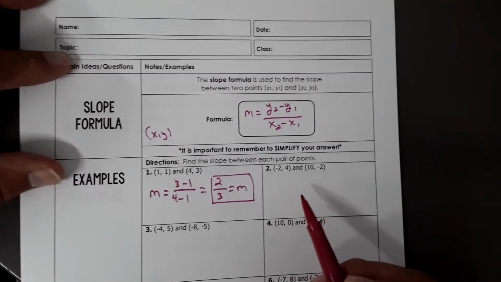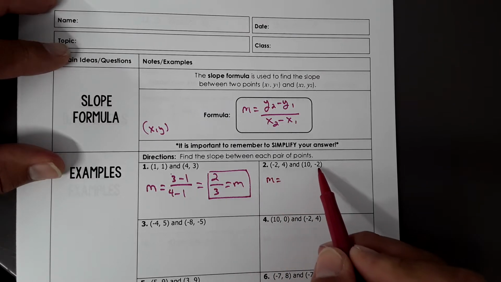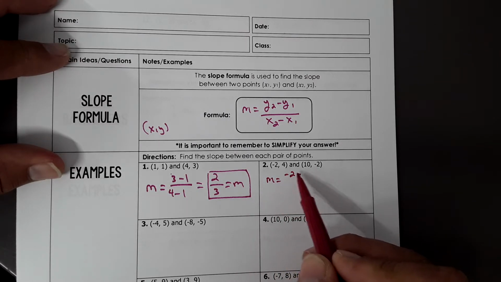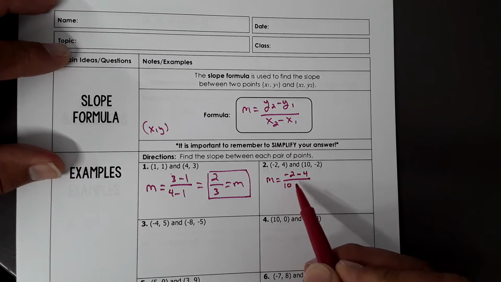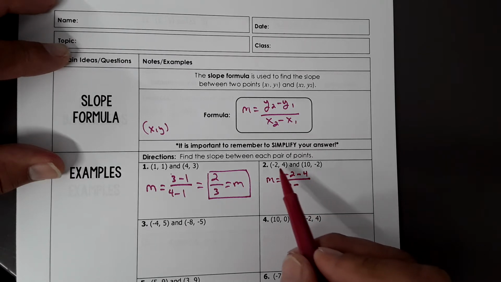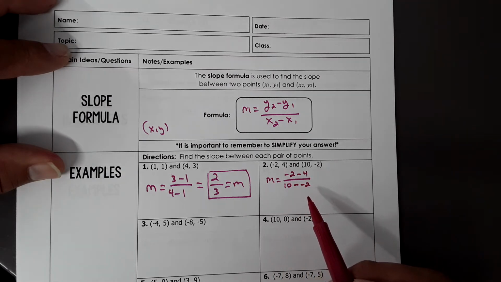Let's look at number 2. My y numbers, negative 2, take away 4, over 10, take away the negative 2. You have to be careful here because students tend to make sign errors.